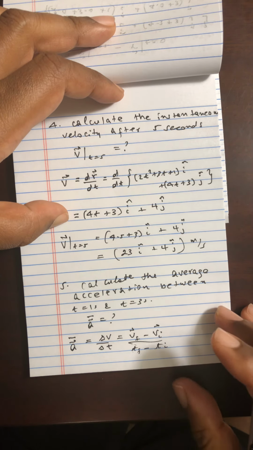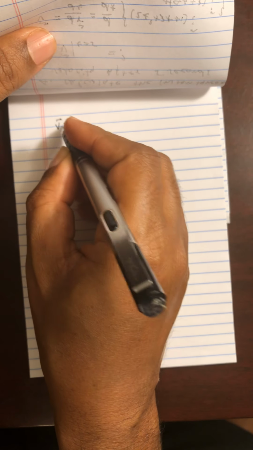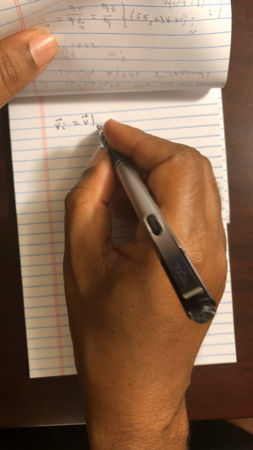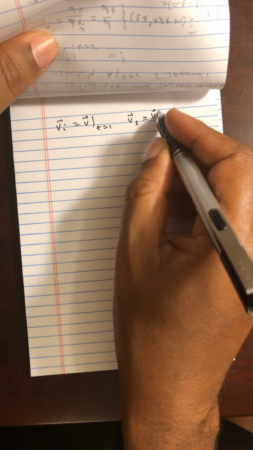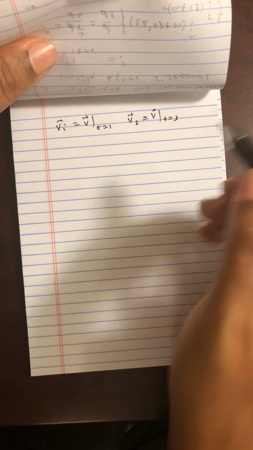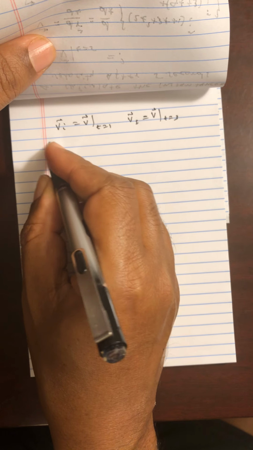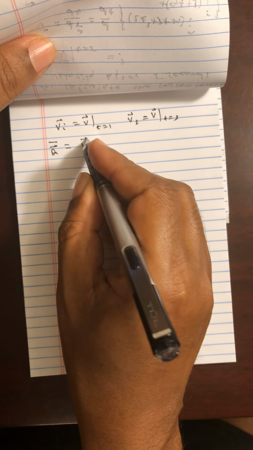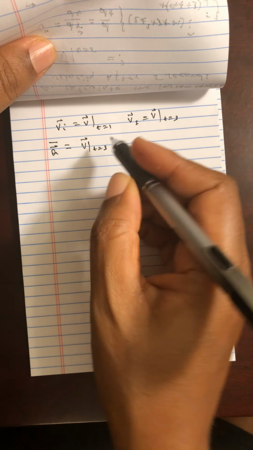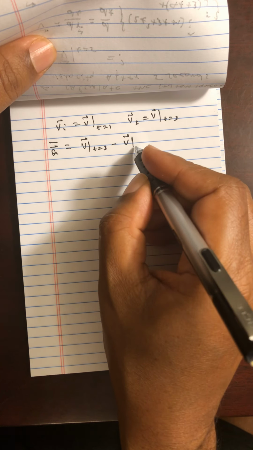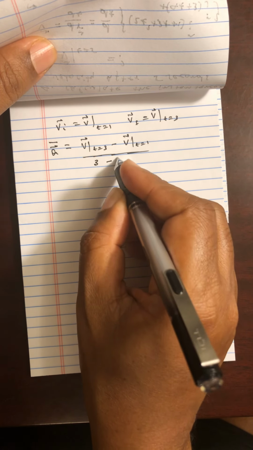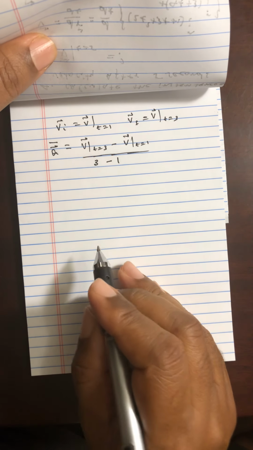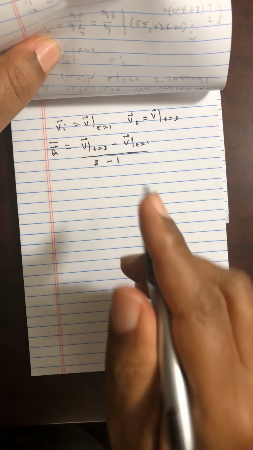According to this problem, v initial is the velocity at t equals 1, and v final is the velocity at t equals 3. So the average acceleration is the velocity at t equals 3 minus the velocity at t equals 1, divided by t final minus t initial, which is 3 minus 1. So it's basically the change in velocity divided by the time taken.